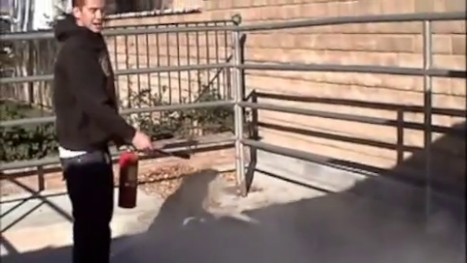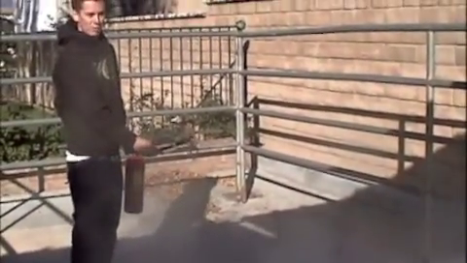And that is how you extinguish a fire using a portable fire extinguisher.